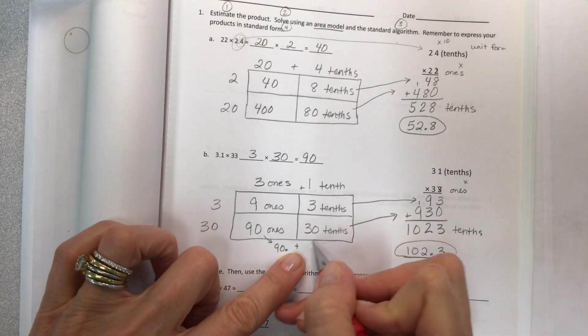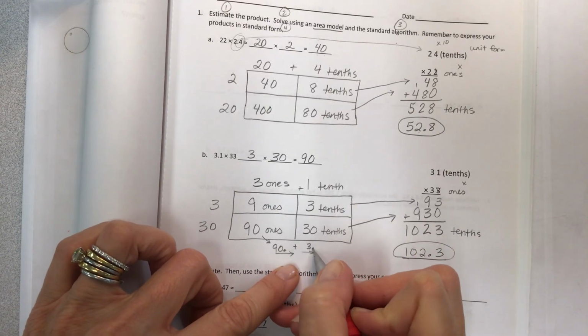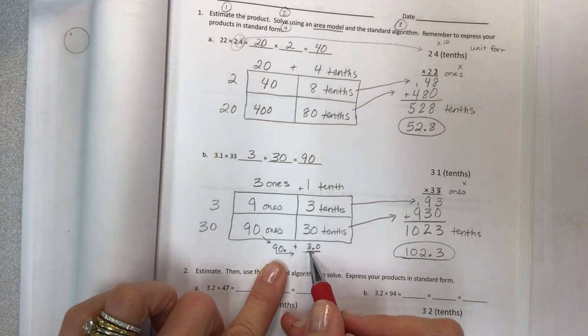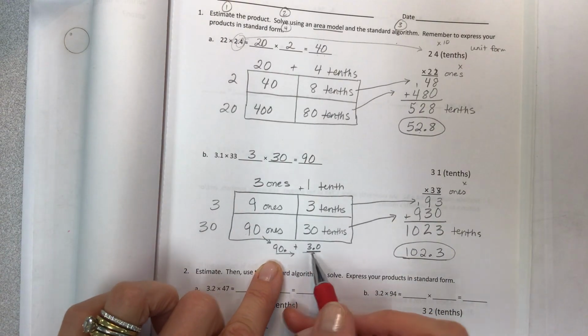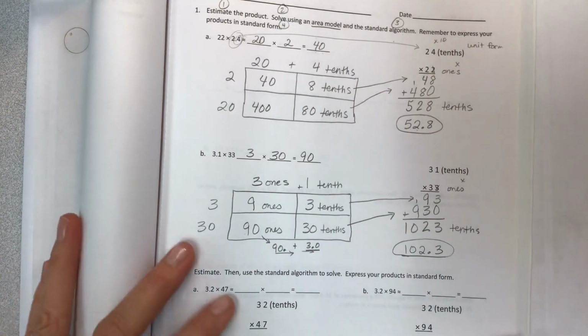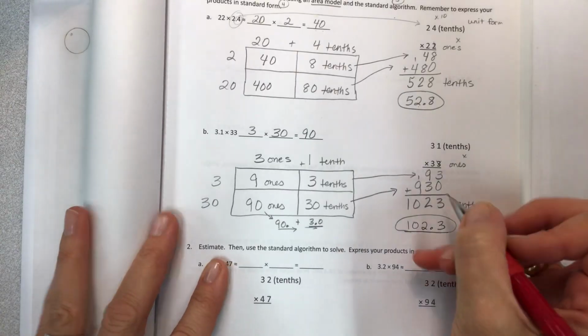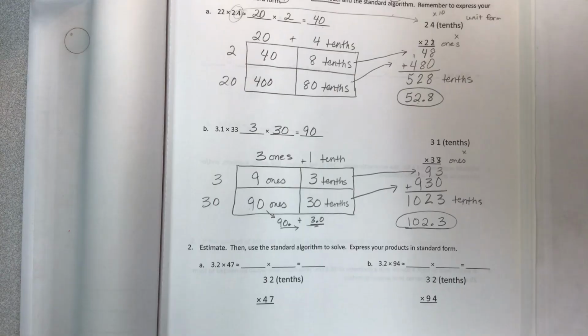Okay, remember, if you're going to add those across as we go across, 30 tenths looks like this. So that's going to be 93 ones, but it's 930 tenths. 930 tenths. So it can be confusing if you have the decimals in here. That's why we don't put the decimals into the standard algorithm.